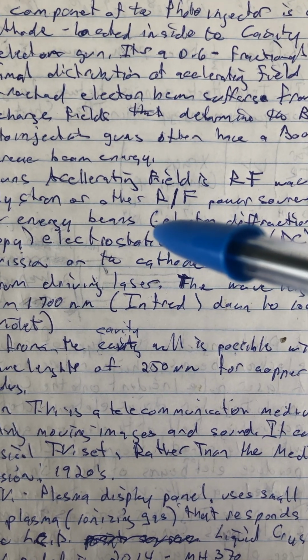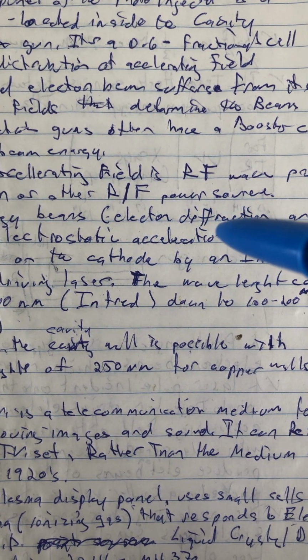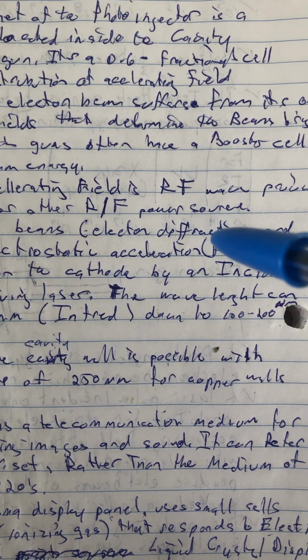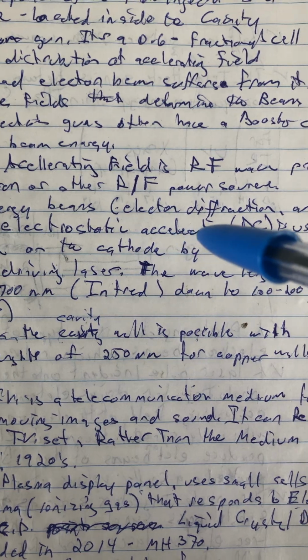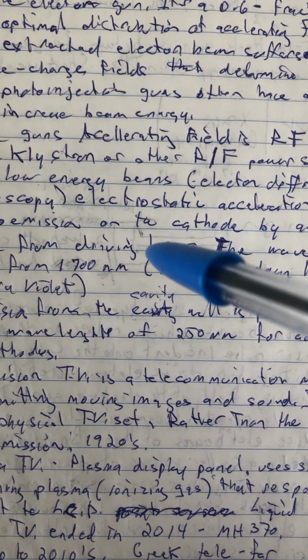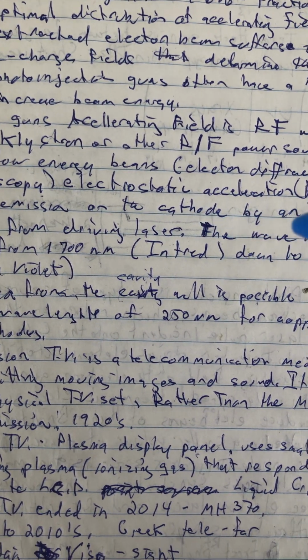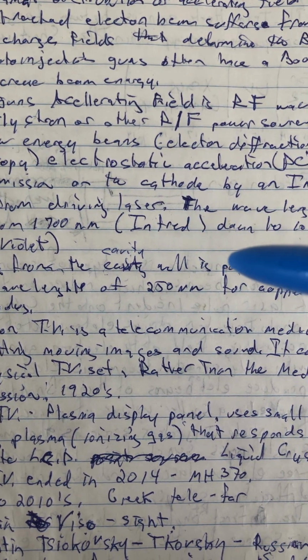Low energy beams, like in electron diffraction and microscopy, use electrostatic acceleration with DC. Photoemission on the cathode is driven by an incident pulsed driving laser.